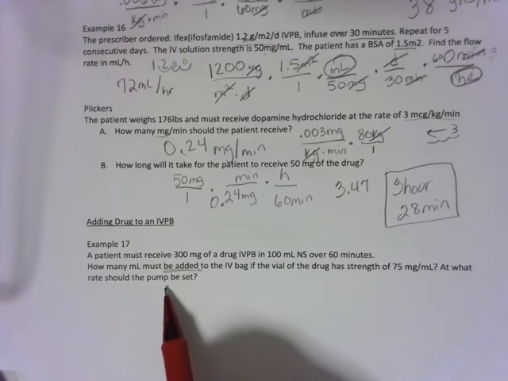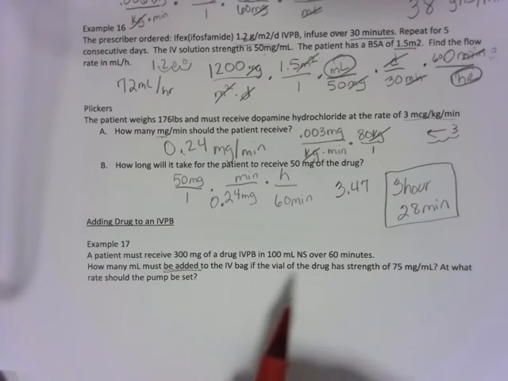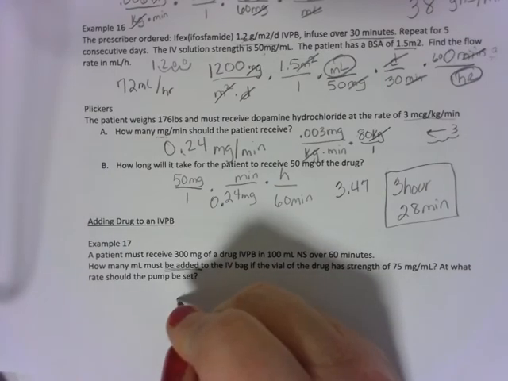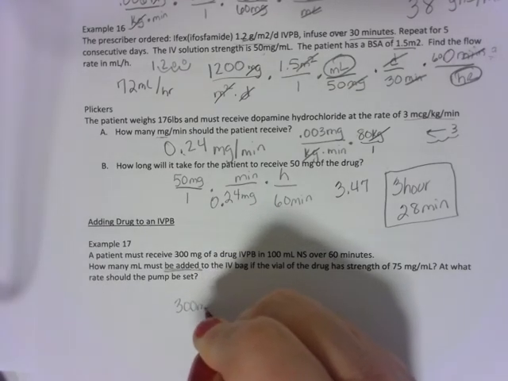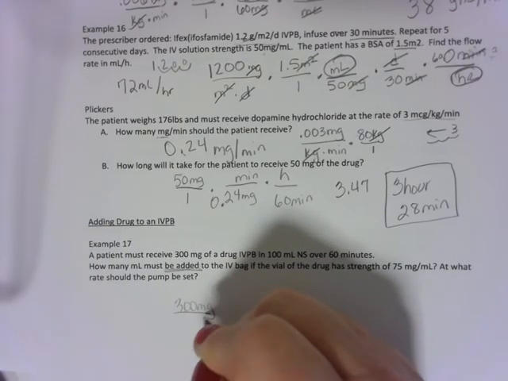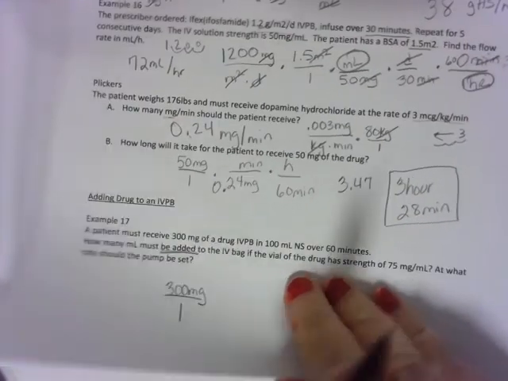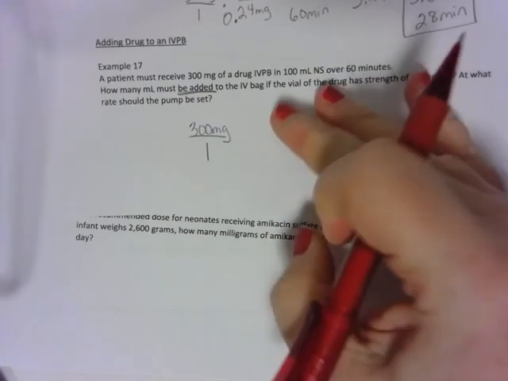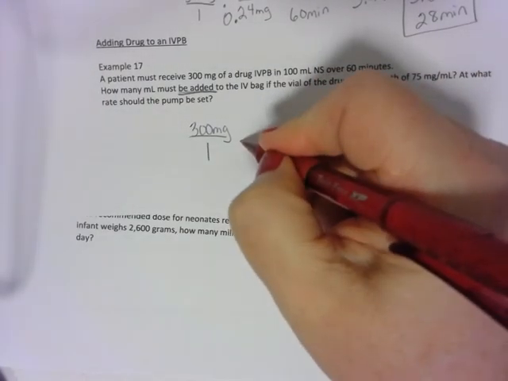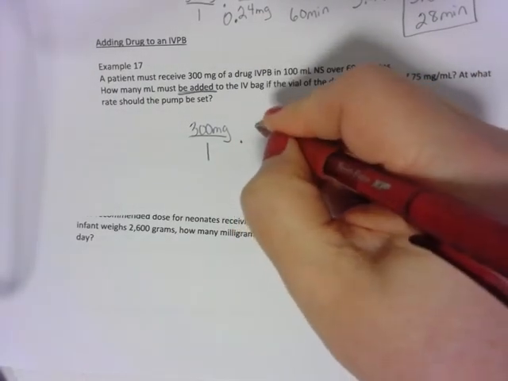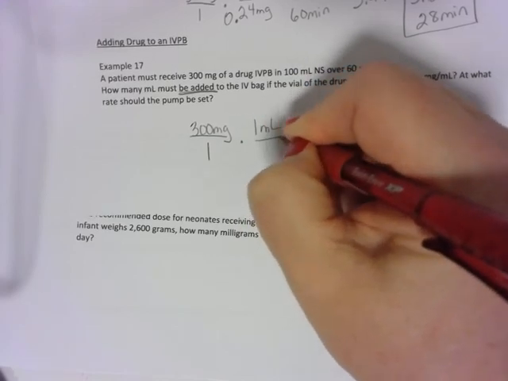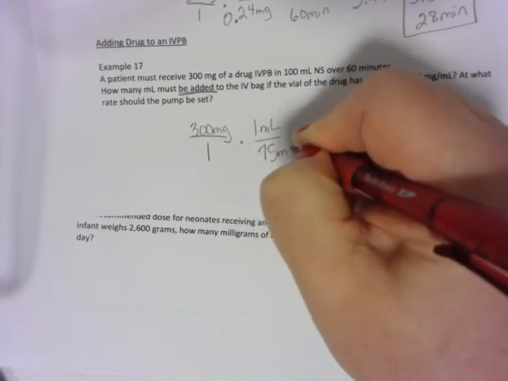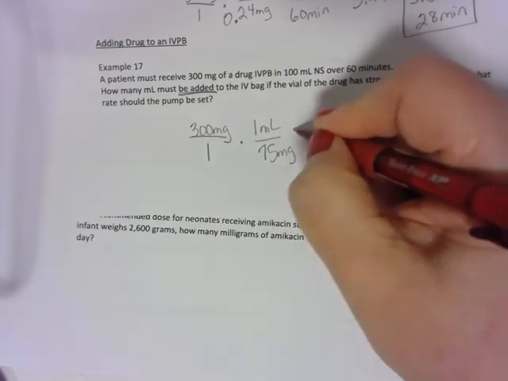So here, first we have to find out how much we're pulling out of the vial and then adding it to the IV bag. So we're going to take our 300 milligrams over 1, times the strength. 1 ml has 75 milligrams. So when I multiply that out, I get 4 mLs.